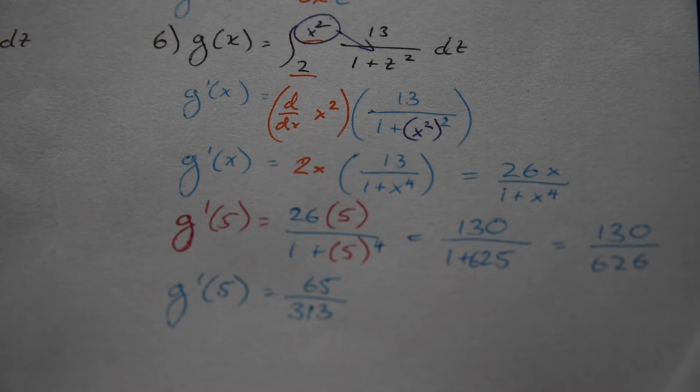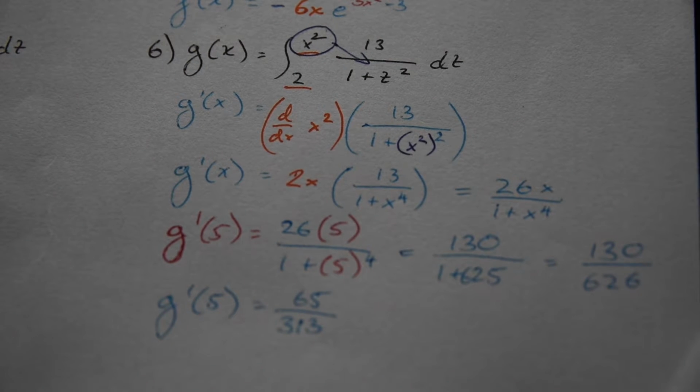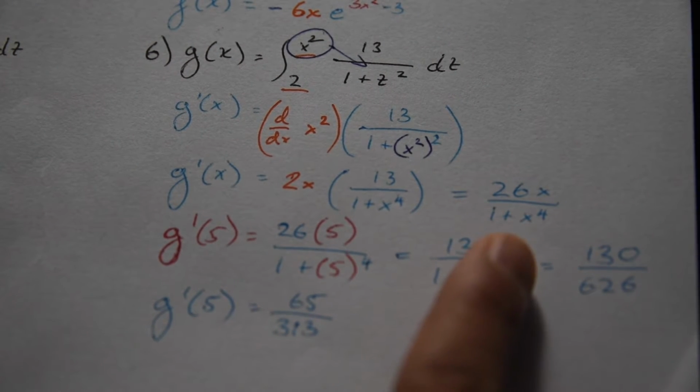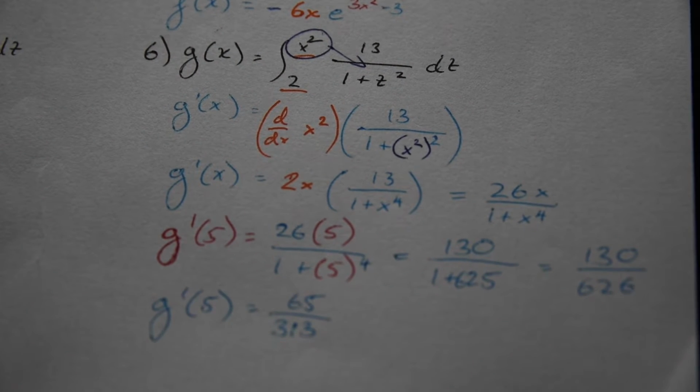But the question is not asking what is g prime of x, it's asking g prime of 5. Like the other problems, it would be like, what's h prime of x, or what's g prime of x, or what's k prime of x. This one's actually asking for a number, so this is kind of tricky. So what we have to do, after we get g prime of x, is plug in 5, and simplify to get 65 over 313.